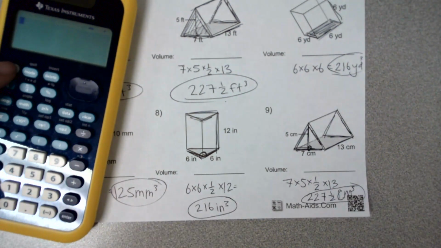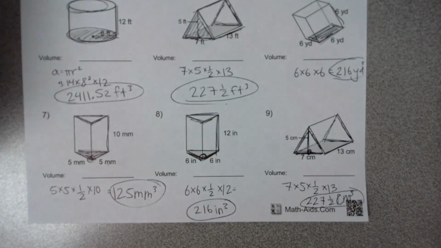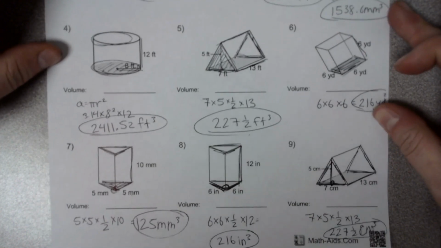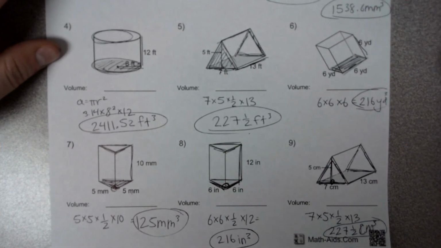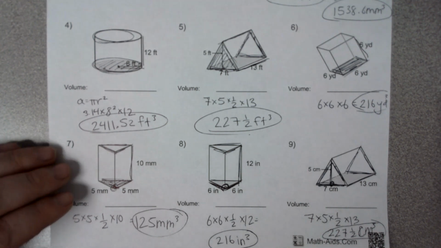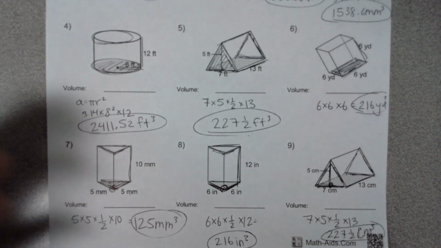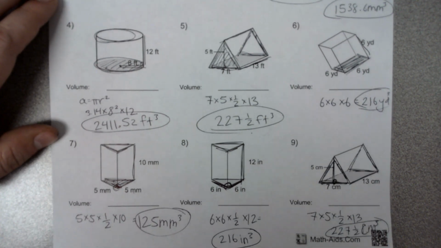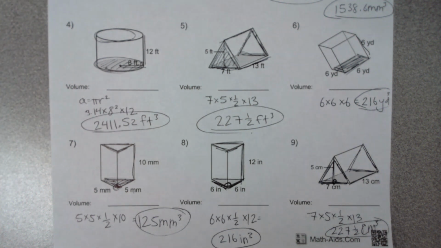Okay, feel free to pause the video, go as fast or as slow as you need to help you solve each of these questions. Show your work. When you're done, you are doing the back of the worksheet by yourself. Feel free to refer back to this video if you get stuck and don't remember how to do a shape.